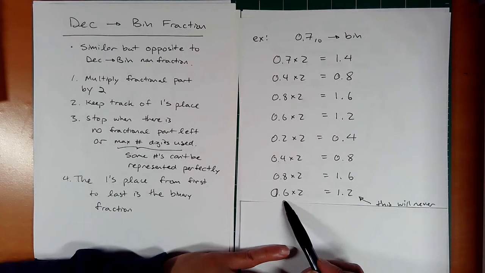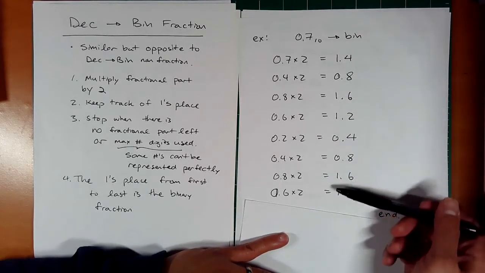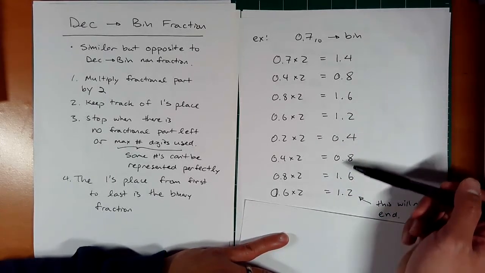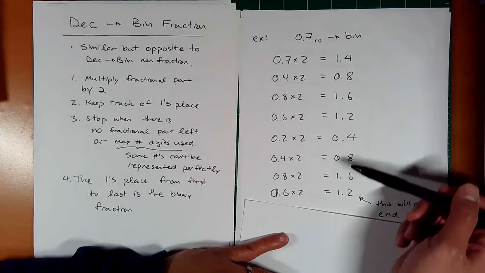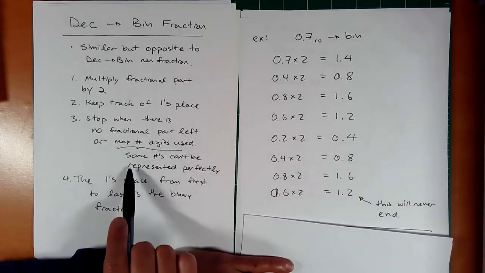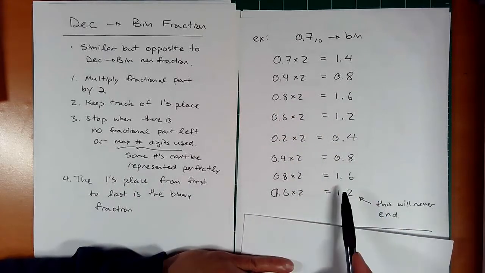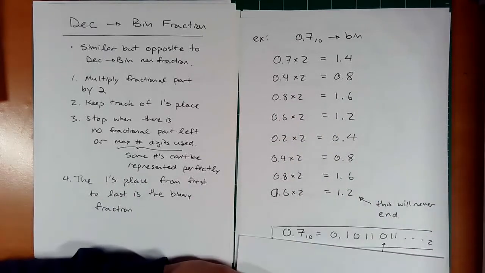Uh-oh. I get the 0.6, multiply by 2, I get 1.2. Can you guys see this is never going to end? Look, the pattern starts repeating, right? What's next? It's going to be back to 0.4, 0.8, 0.6, 0.2, 0.4, 0.8, 0.6, 0.2. This is never going to end. So at a certain point, you just got to pick how many digits you want to use, how many significant figures you want to have, and just cut it off, right?